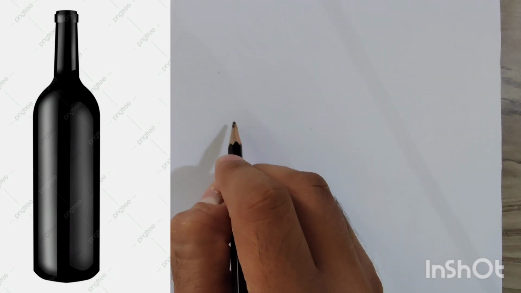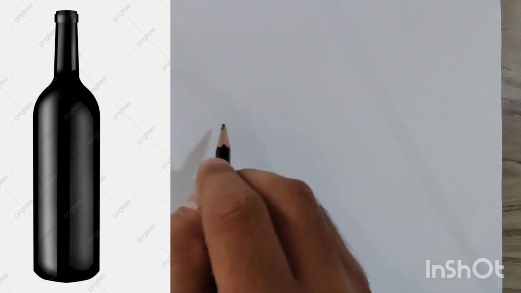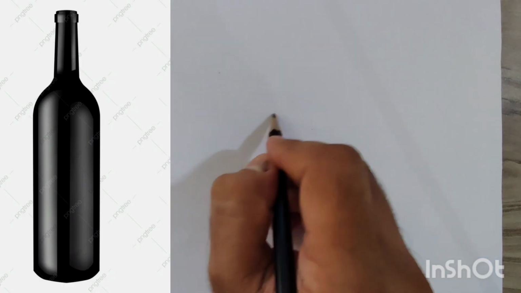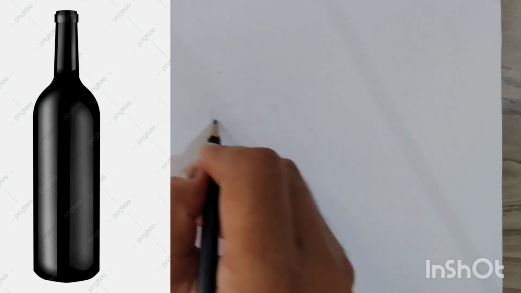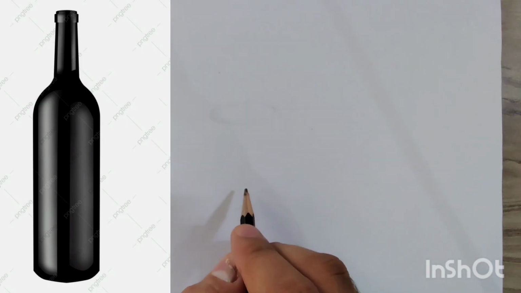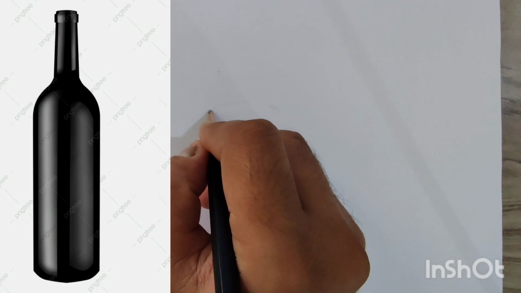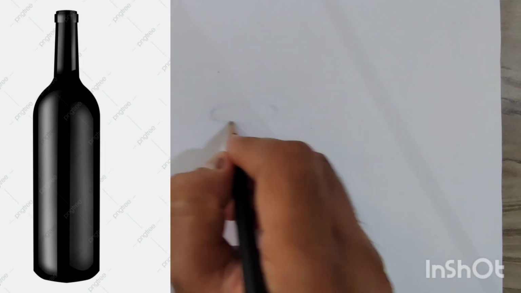First of all, let's draw the ellipse. Draw another ellipse below this ellipse.